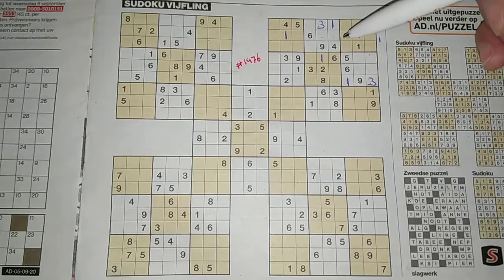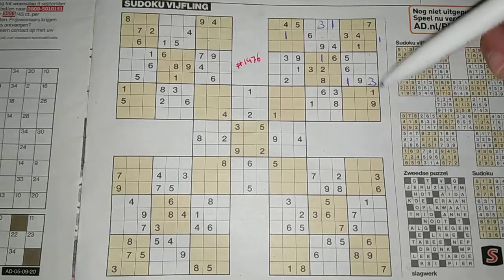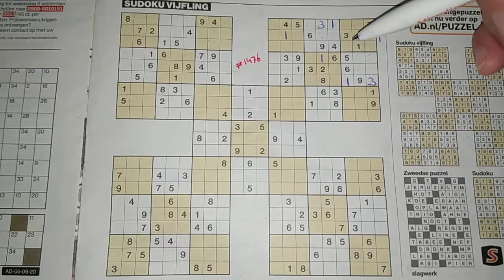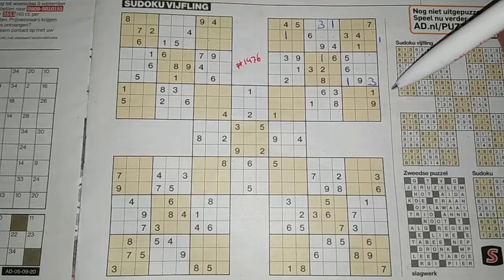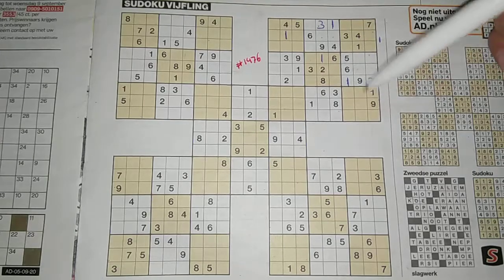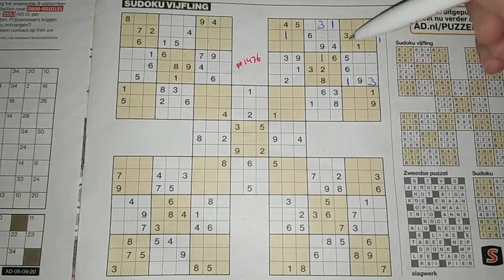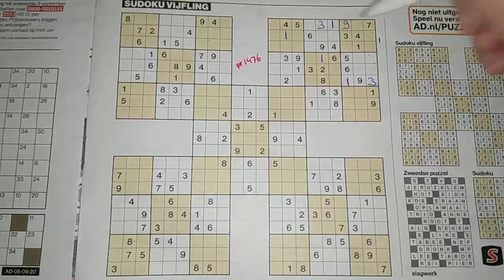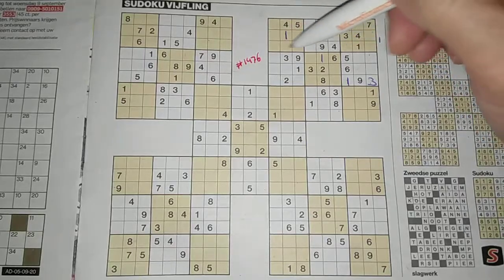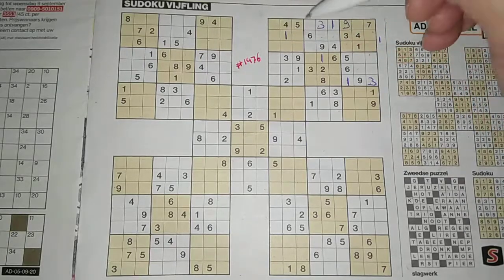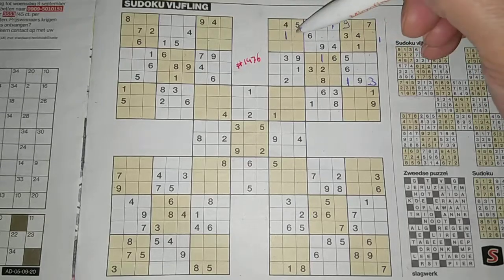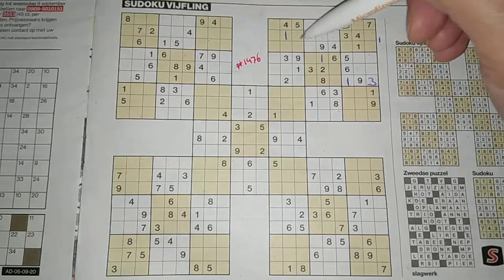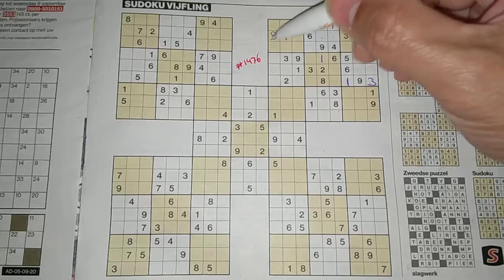Then let me see. 9 in this column, 9 in the column next. So in that column, only 2 places for the 9 are here or there. We see here 9, no 9 there. 9 should be here. 9 in this row, 9 in the third row. So in the row between, the only 2 places for the 9 are here or there. We see here 9, no 9 there. 9 should be there.